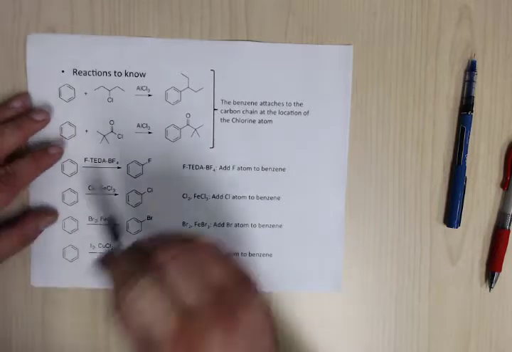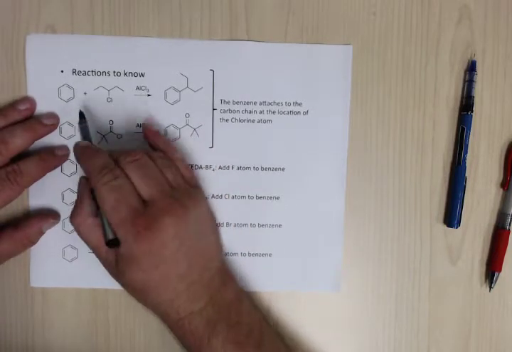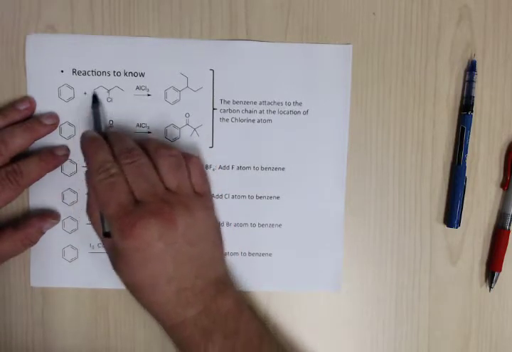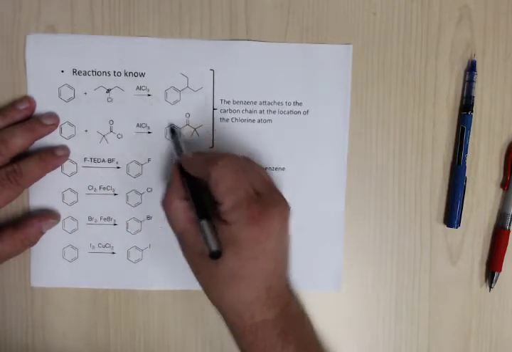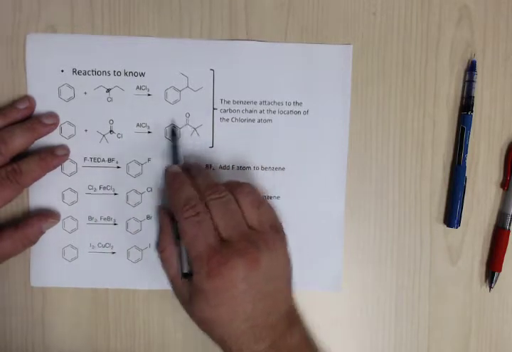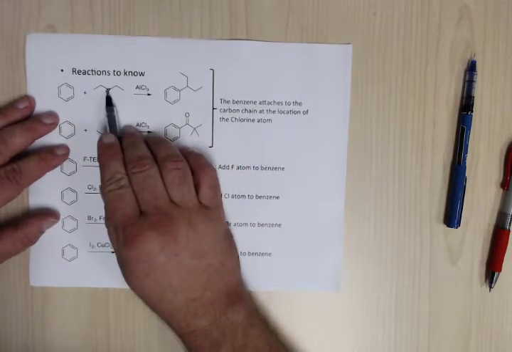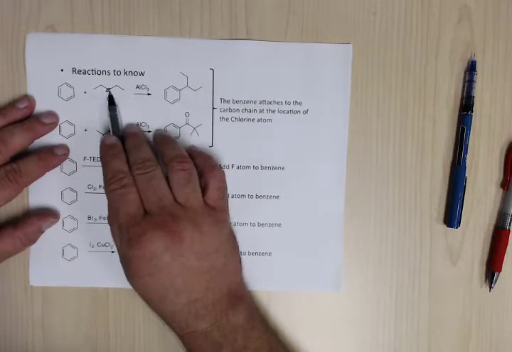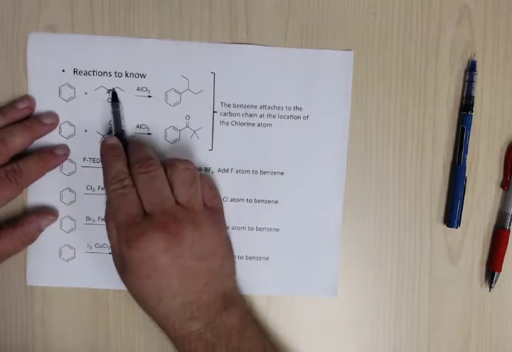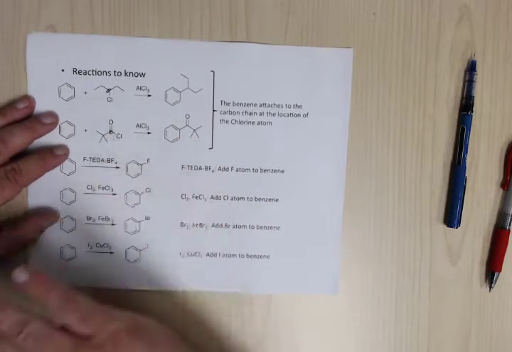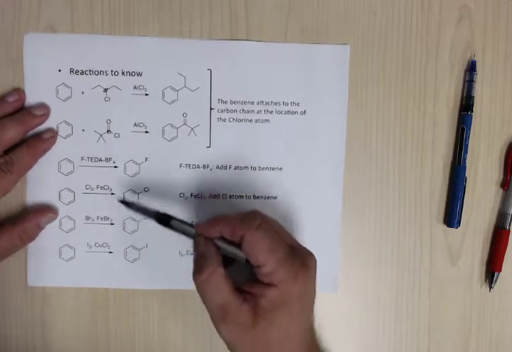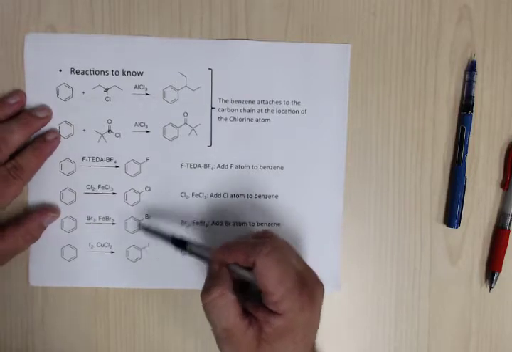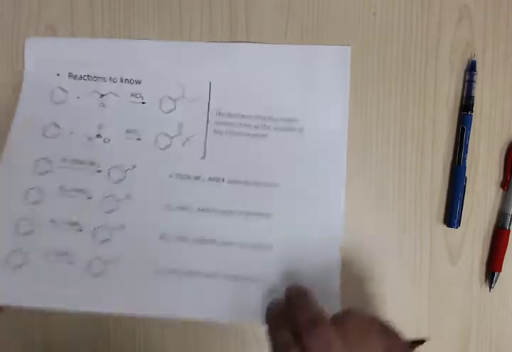Okay, so for this one, first to note, usually what's going to happen is the benzene is going to attach to where the chlorine is. Okay, whether it's here or here versus here. Now, you do have to be careful with the alkylation, because remember we go through a carbocation intermediate, you can get a rearrangement here, a hydride shift to make a more stable carbocation. So be careful about the alkylation. Acylation never happens. So these are what you can do: the fluorination, chlorination, iodination, like that. So put those halides on.